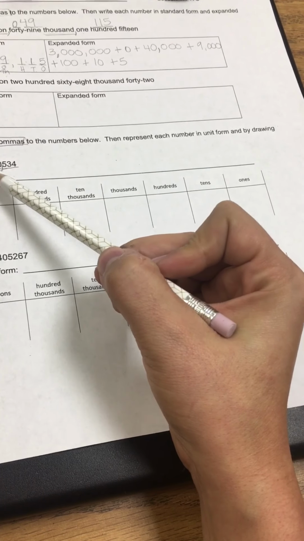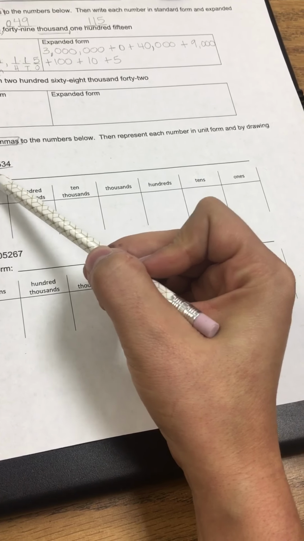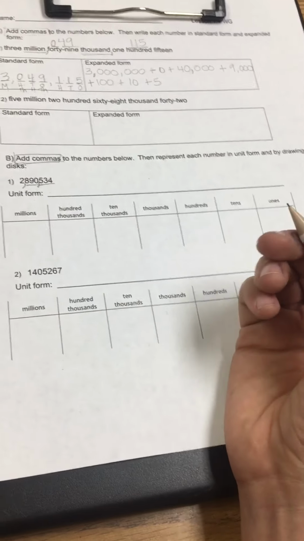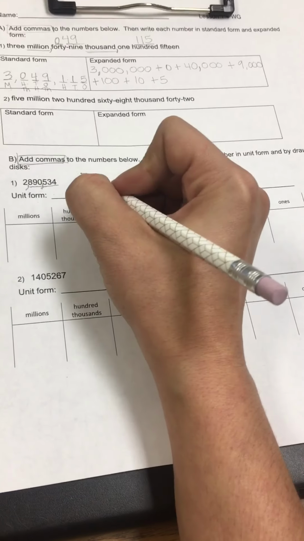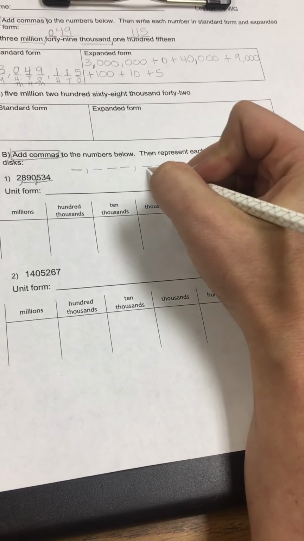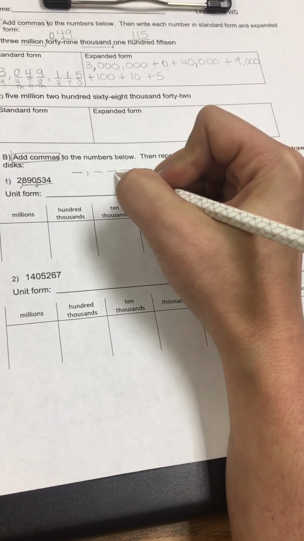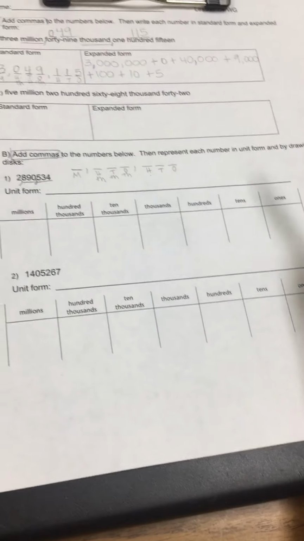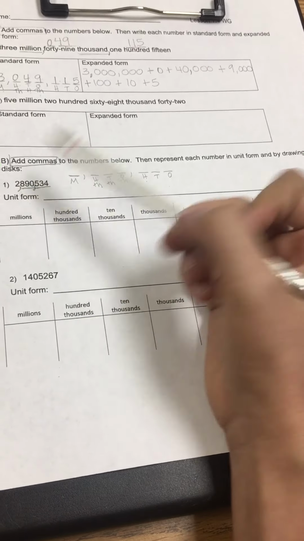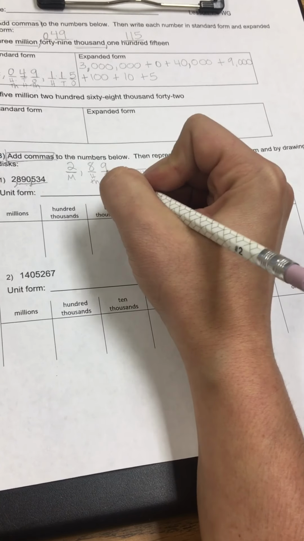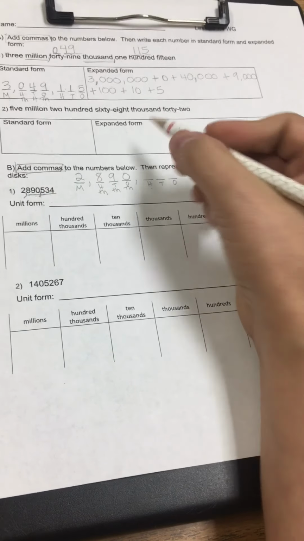So here, I can see that I have 2,890,534. And just like yesterday, I'm going to still write my cheater chart. So I have my millions, my thousands family, and my ones family, and I'm going to label it. Okay, now I'm ready to fill it in. 2,890,534.